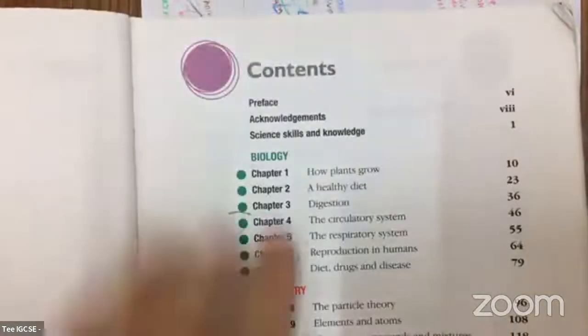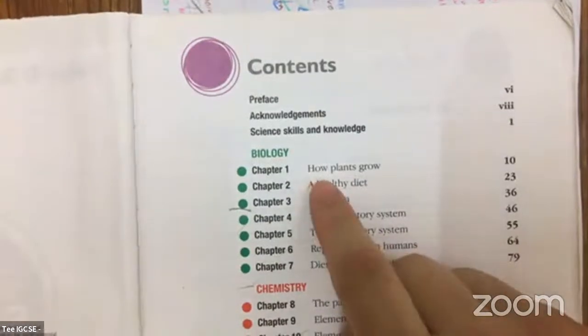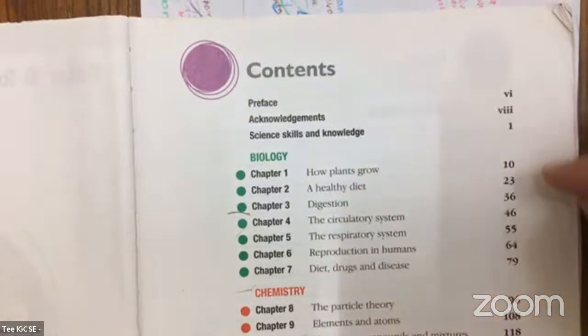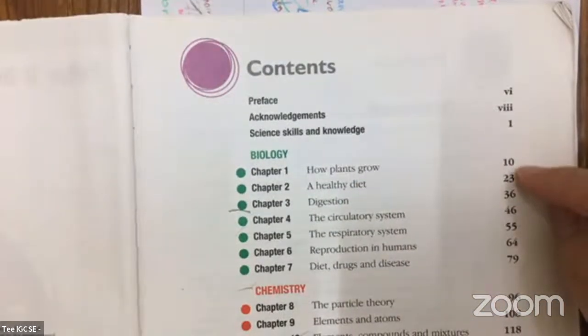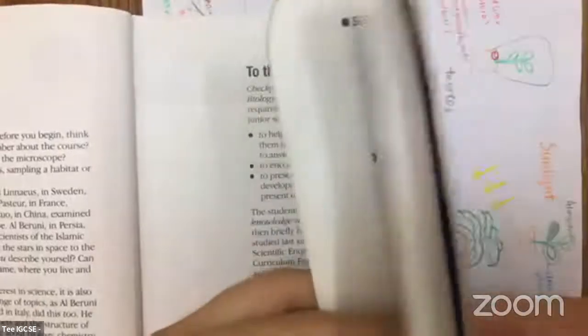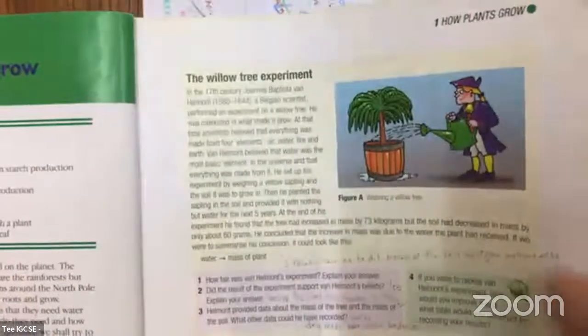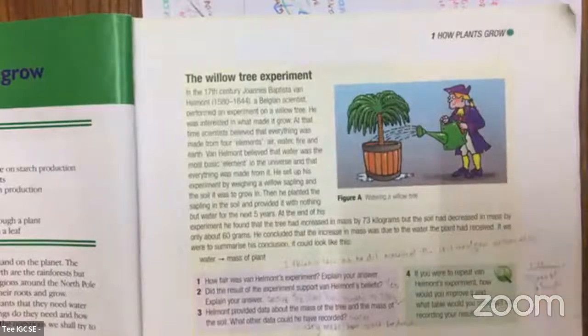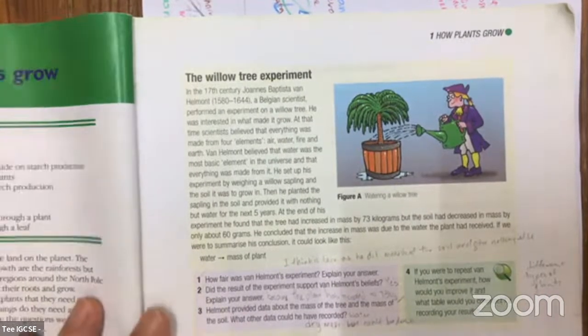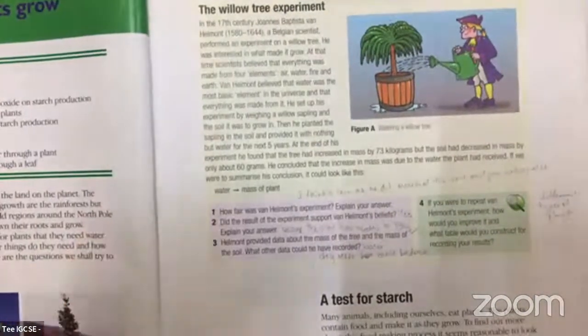So we are using this book. This is the chapter that we are going to, how plants grow, okay. So it's actually about 13 pages, but here I'm going to summarize it into one piece of paper form so that it helps you to study.